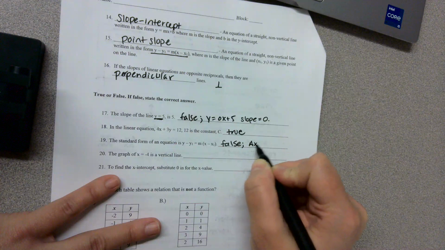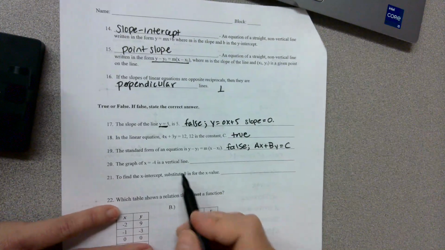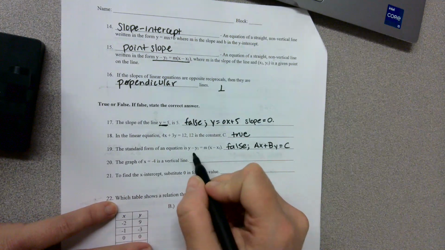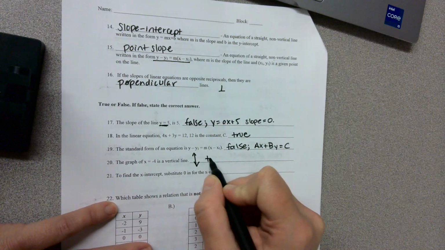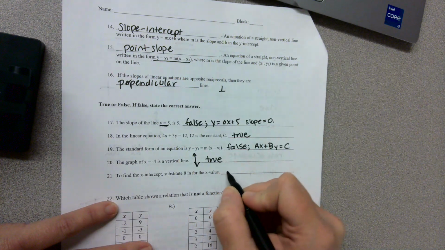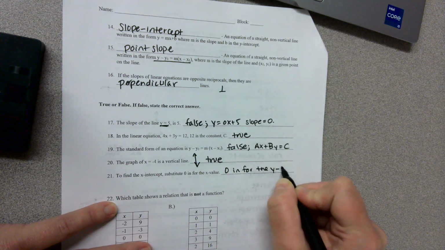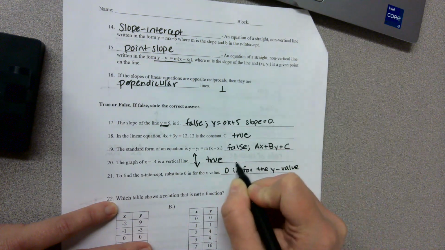Standard form is ax plus by equals c. The graph of x equals -4 is a vertical line. That is true. To find the x-intercept, substitute 0 in for the x value, 0 in for the y value. So that's false.